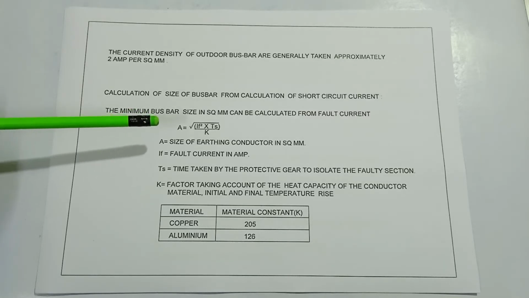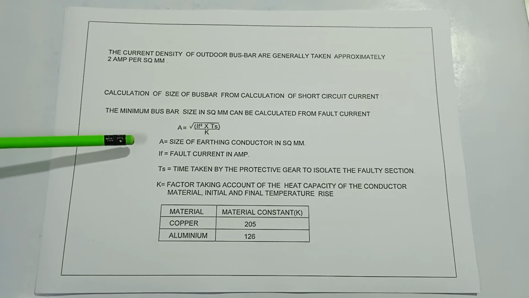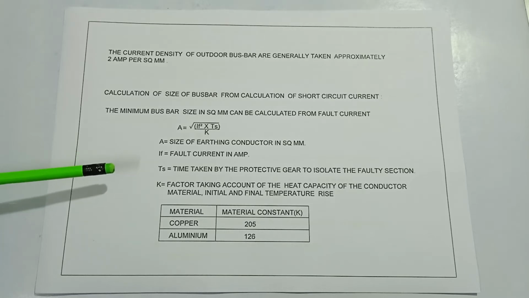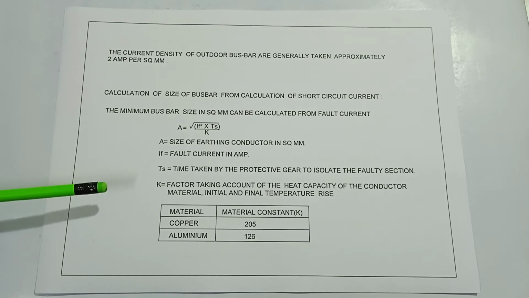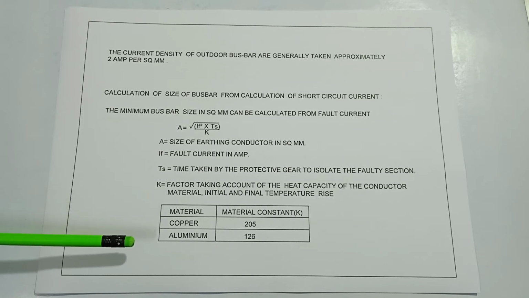A is equal to IF square into TS, root over, divided by K. A is equal to size of earthing conductor in square mm, IF fault current in ampere, TS time taken by the protective gear to isolate the faulty section. K is equal to factor taking account of heat capacity of the conductor material, initial and final temperature rise. For copper K is equal to 205 and for aluminium 126. Okay, next.